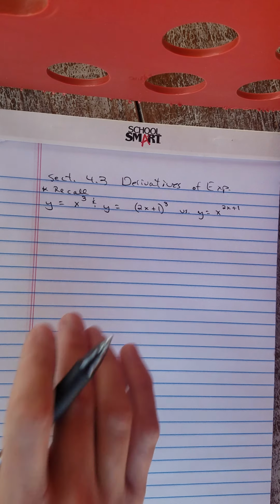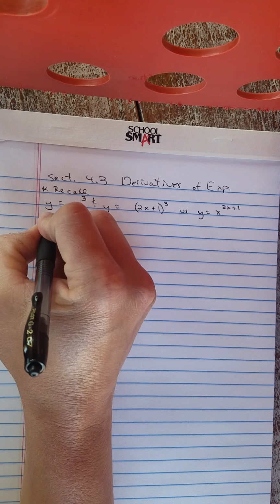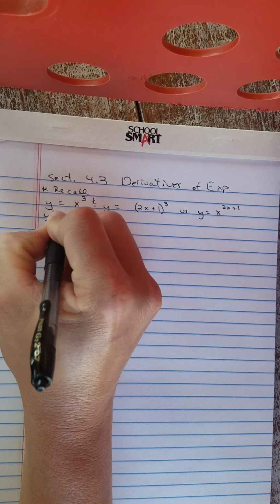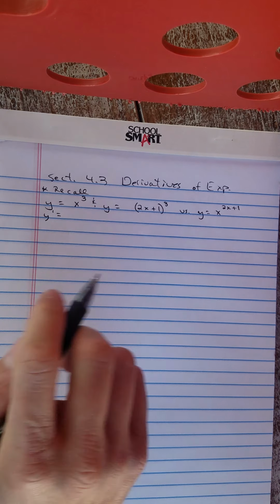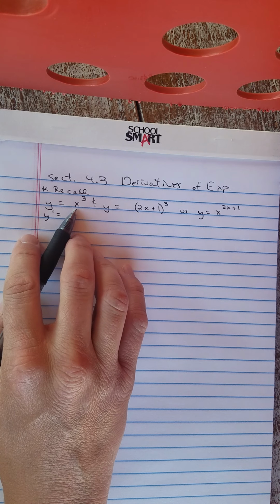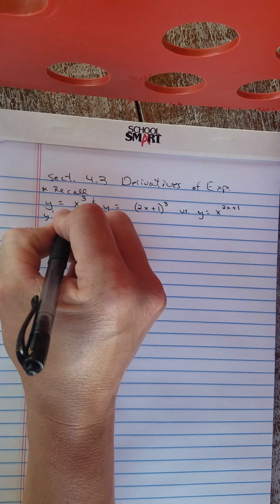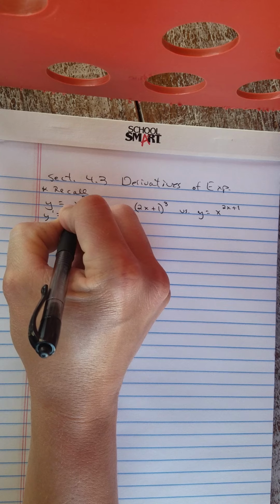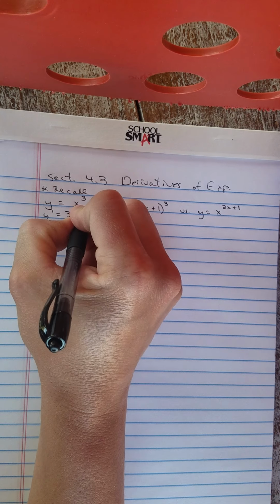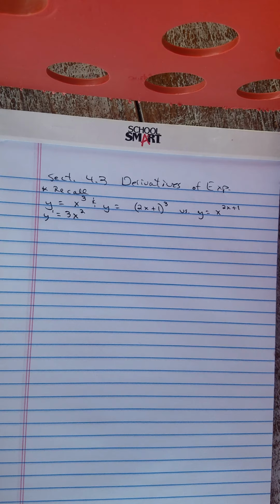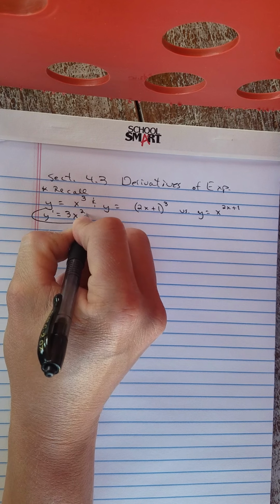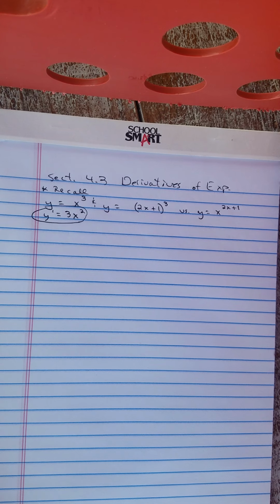All right, so let's talk about finding derivatives of these three exponential functions. The derivative of the first one is easy. We all know that to find the derivative of just a term raised to a power, you use the basic power rule. You bring the power out front, the variable stays the same, and you subtract 1 from the exponent. That's it, right? The derivative of x cubed is 3x squared. We know how to differentiate.